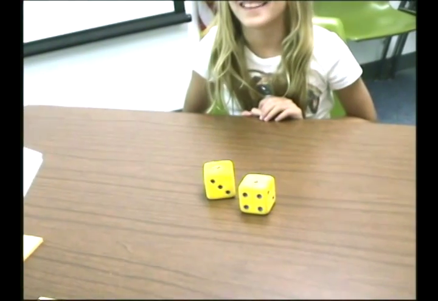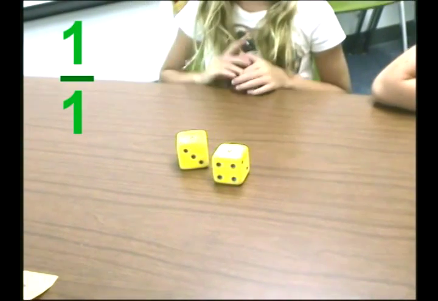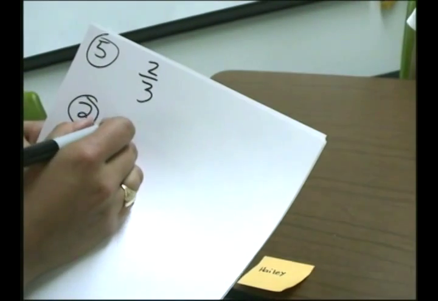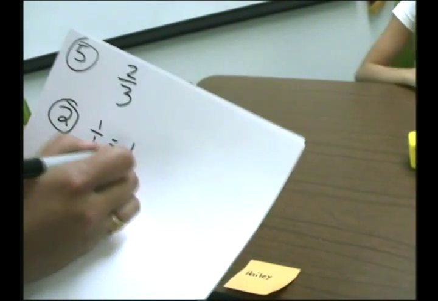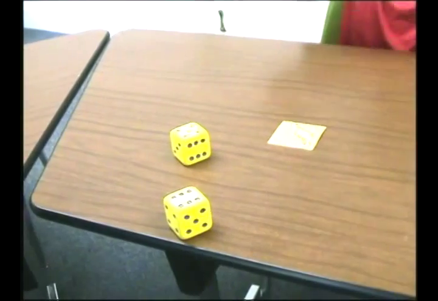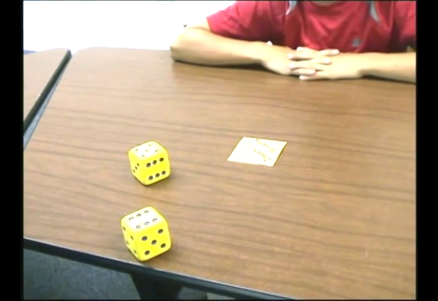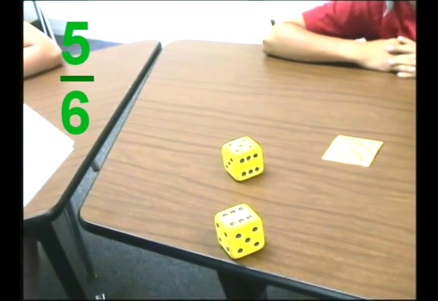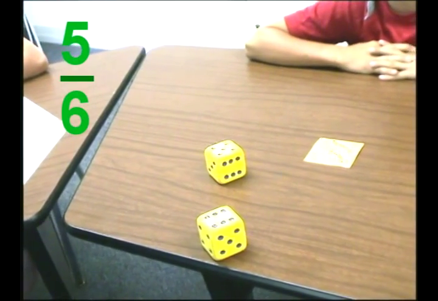Oh, how many total? 2. And if we were to turn this into a fraction, what would we have? 1. Very good. 1 over 1, which equals 1 whole. All right. How many total? 11. Great. And if we were to turn this into a fraction? 6 over 5. Or 6 over... 5 over 6.